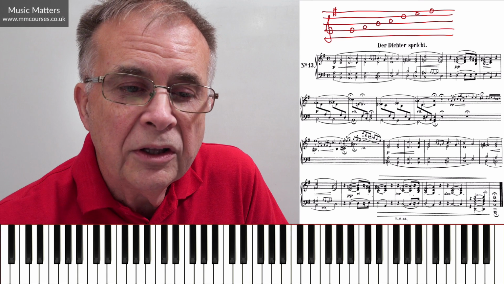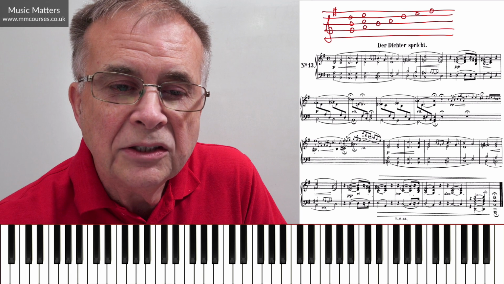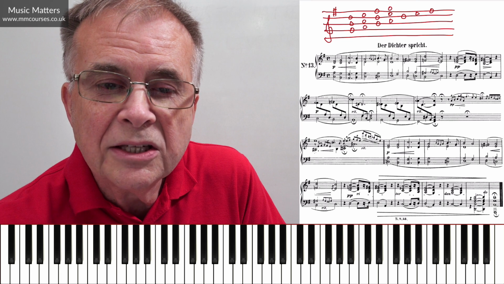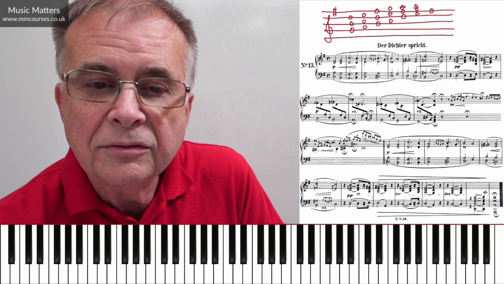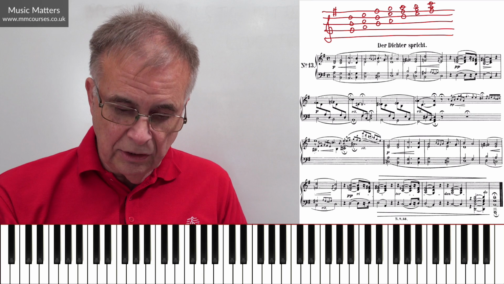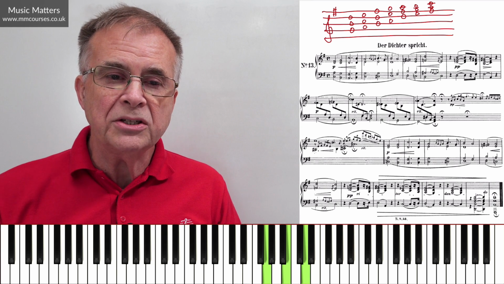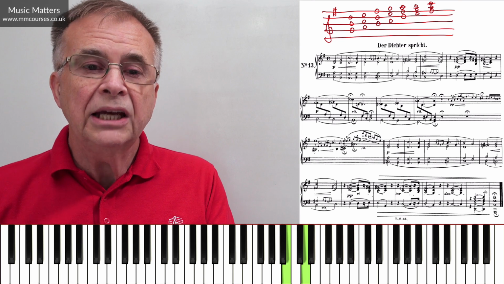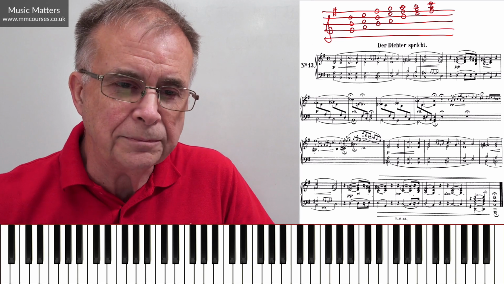All we do then is put the third and the fifth above each of these notes. And you notice when you do this, you end up with 3 successive spaces or 3 successive lines. So it's a good way of double checking you've got the right notes. So we've got G, B, D, based on the first note of the G major scale, A, C, E, based on the second note, B, D, F sharp, remember from the key signature, based on the third note, and so on.